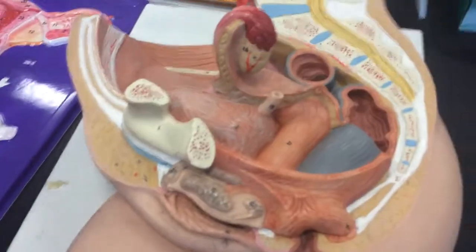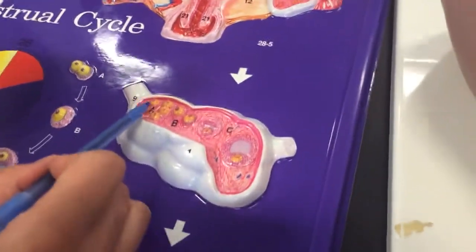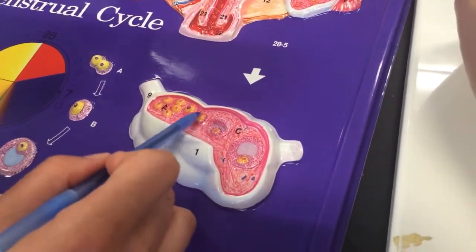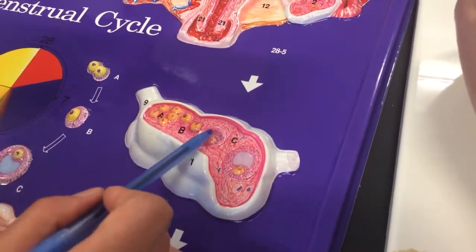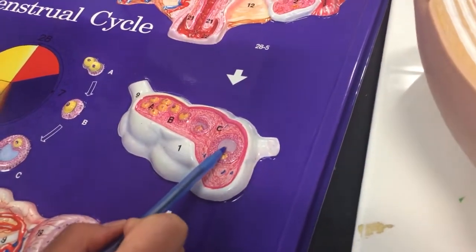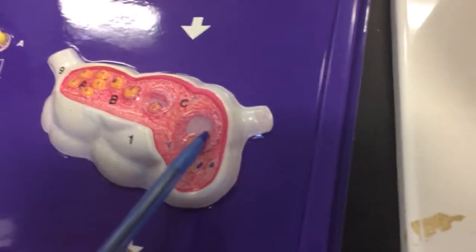And then we go back to the ovary, and you have your primordial follicle. And then you have your primary follicle right here. And then you have your secondary follicle, and then you have your tertiary follicle, which is right here, called the mature Graafian follicle.